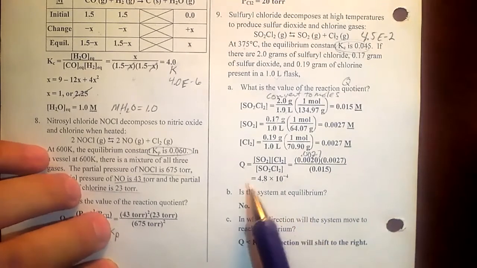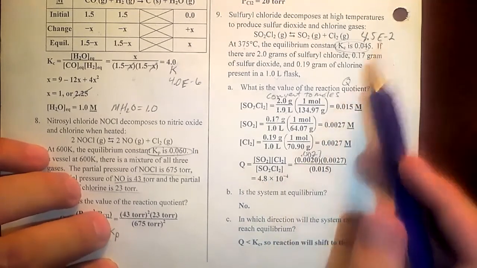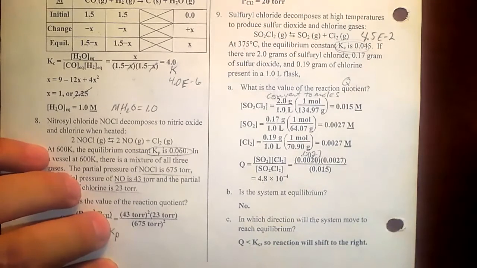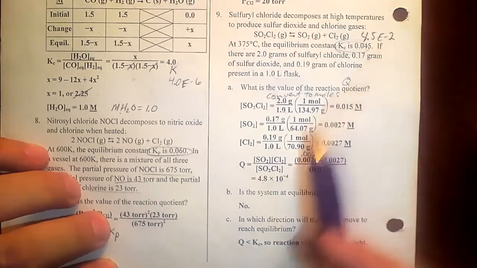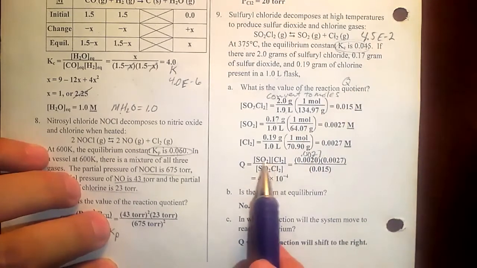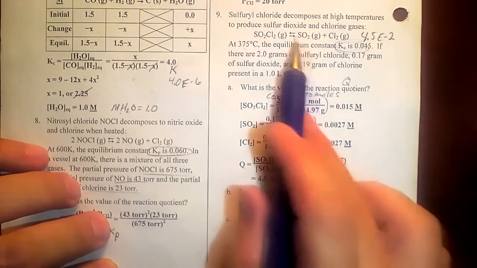Is the system at equilibrium? No, because otherwise Q would have turned out to be K if the system was already at equilibrium. And so which way will it shift? Well, we just said Q is smaller than K. That means there's too much denominator and not enough numerator. There's not enough product, so the reaction needs to go to the right.